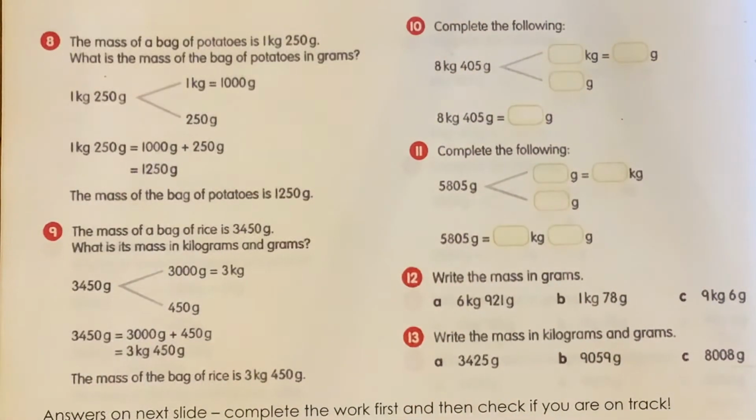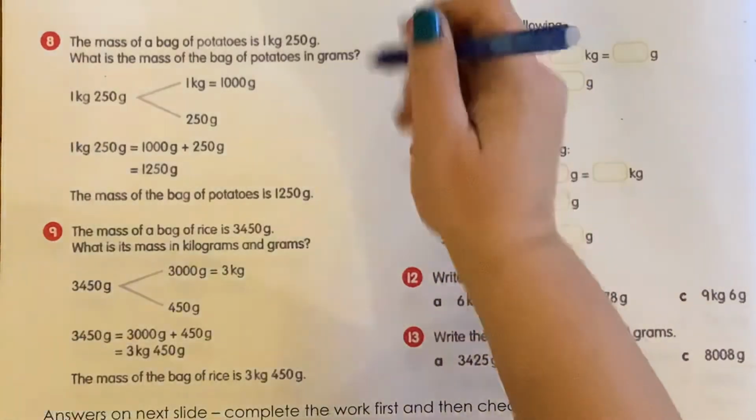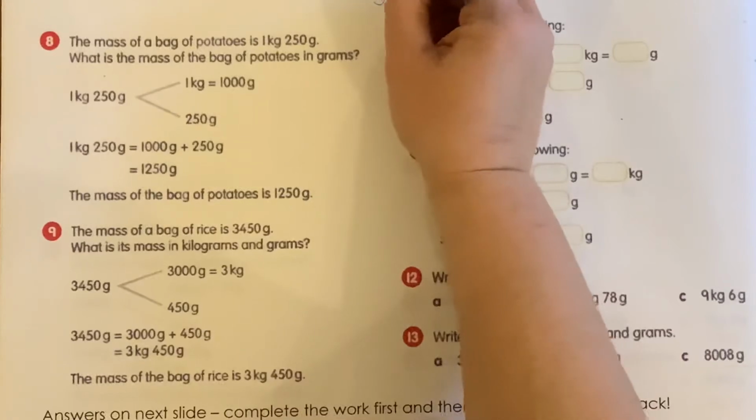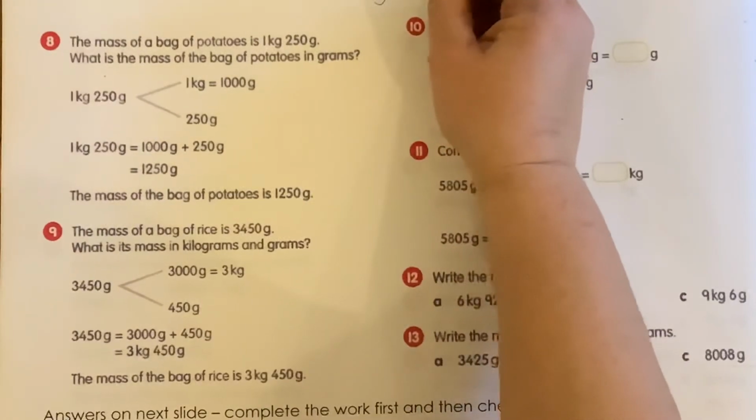So here we have a couple of examples where we are converting between kilograms and grams into grams. The mass of a bag of potatoes is 1 kilogram, 250 grams. What is the mass of the bag of potatoes in grams? It's really useful at this point again to remember that 1 kilogram equals 1,000 grams.